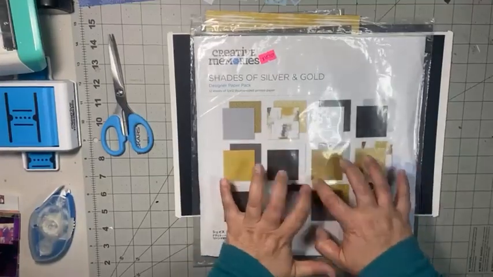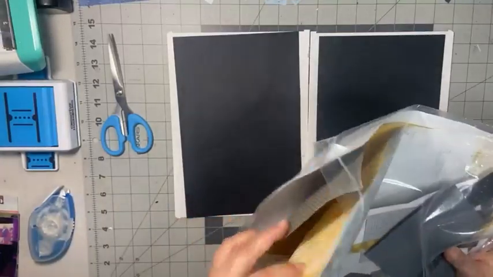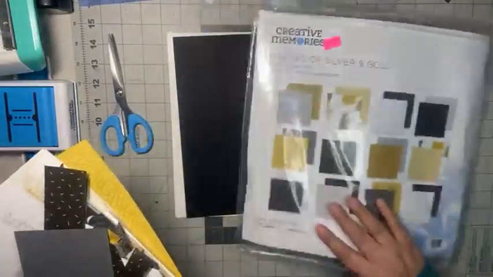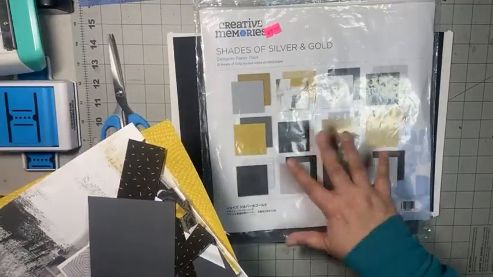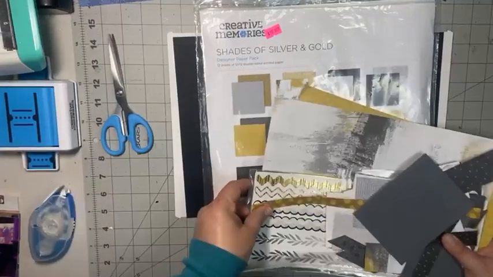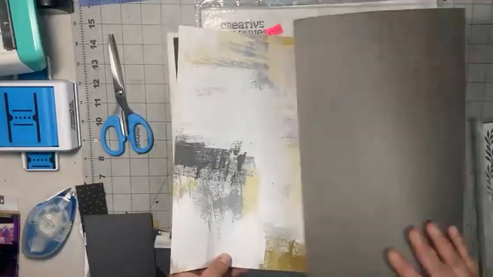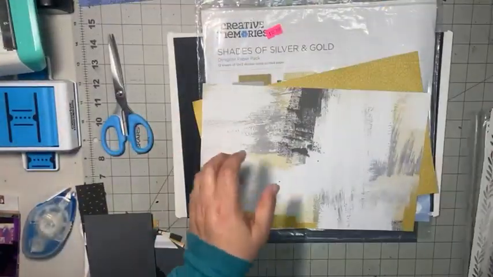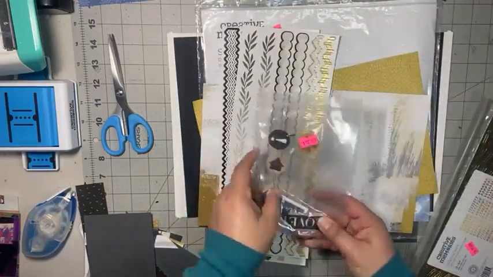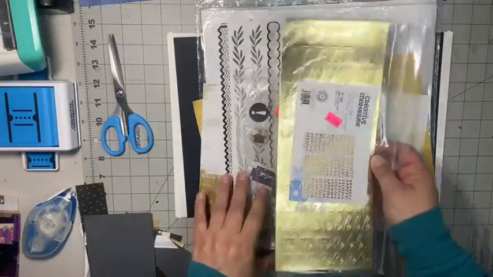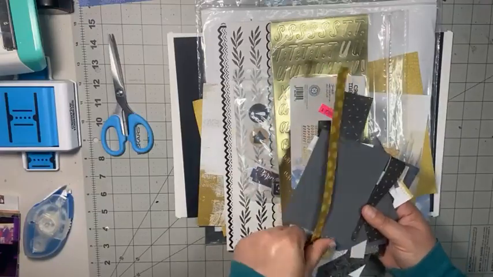This is the last of my silver and gold collection, and this is it. You will not see it again. I am finishing it tonight. I only purchased the designer paper pack, so I got one package of that. I have only 2 partial sheets left of that. I have a few border stickers left, a couple of little embellishments. I do have the alphabets left, and those will just go into my regular stash. And then I have a lot of little scraps. That's all that I have left.